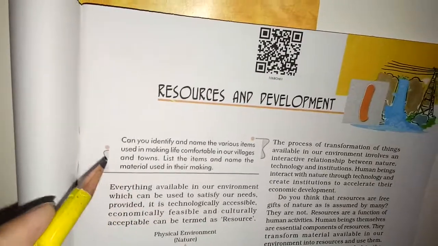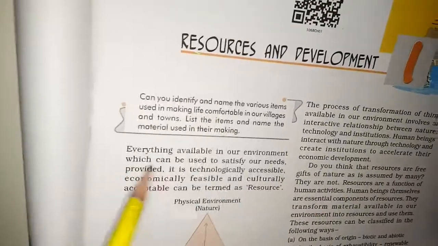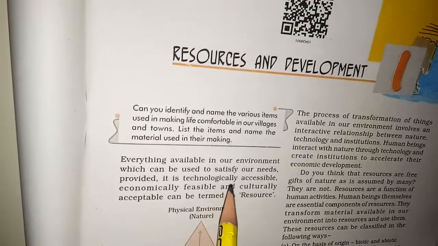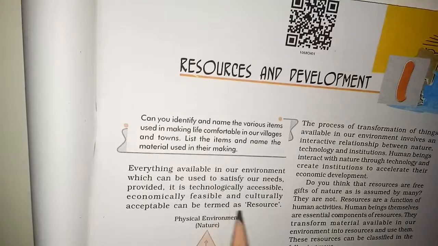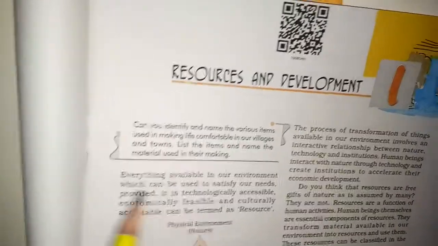Now, everything available in an environment which can be used to satisfy our needs, provided it is technologically accessible, economically feasible and culturally acceptable, can be termed as a resource.